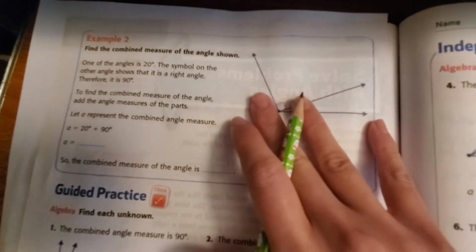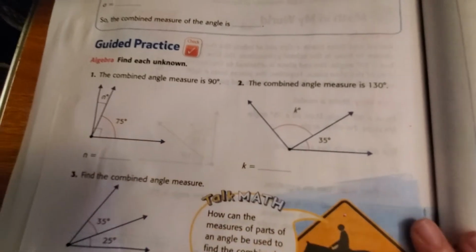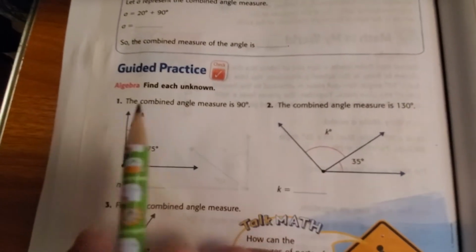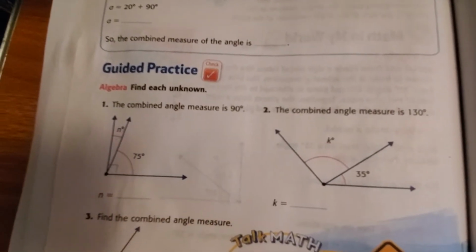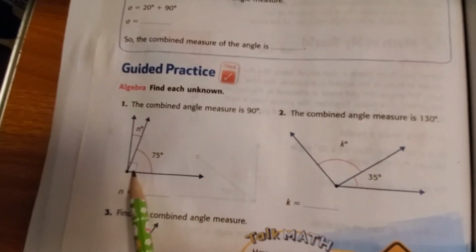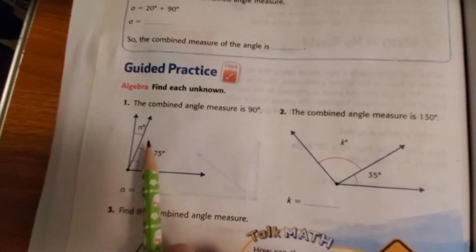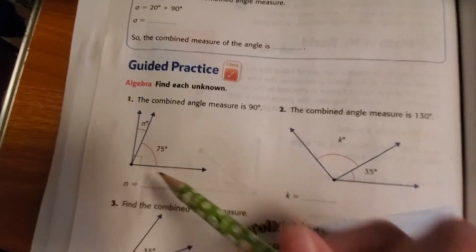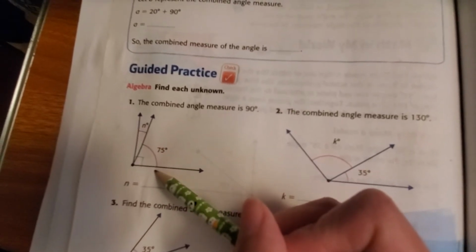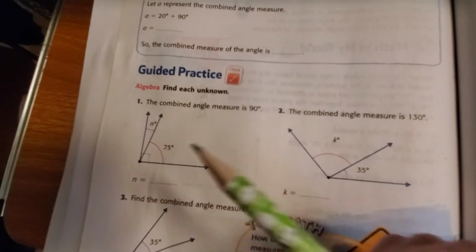Example 2 is pretty much the same as the guided practice part. So I'm going to do guided practice with you today, part of it. So number 1, it says find each unknown. So the combined angle measure is 90 degrees. Okay, so I drew my 90-degree corner here. What is the measure of n? So I know this angle here is 75. So n plus 75 will give me 90.